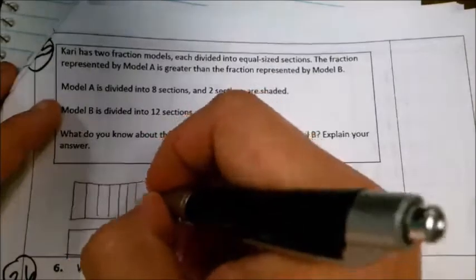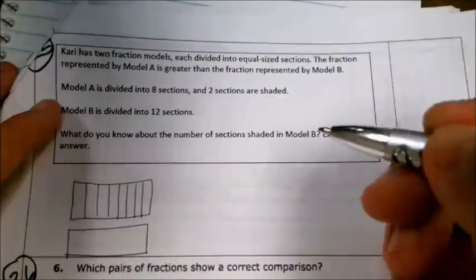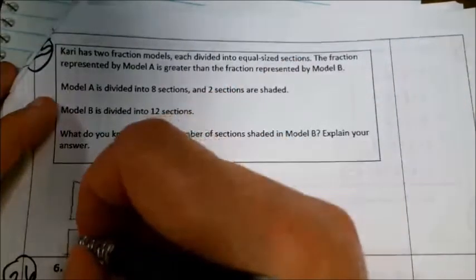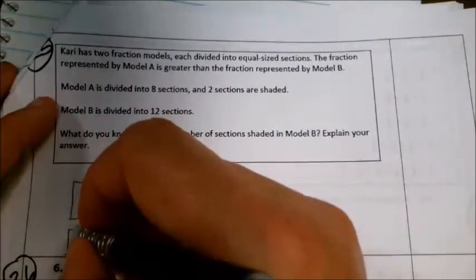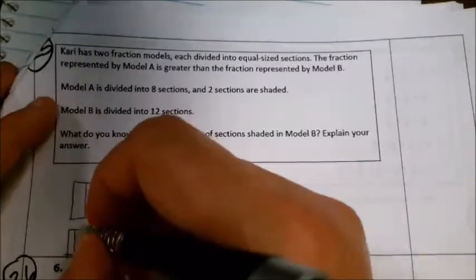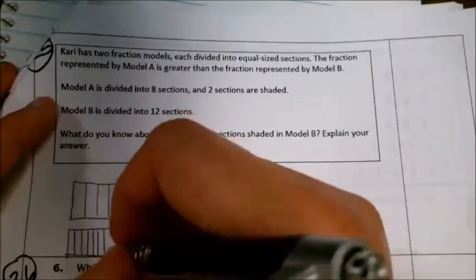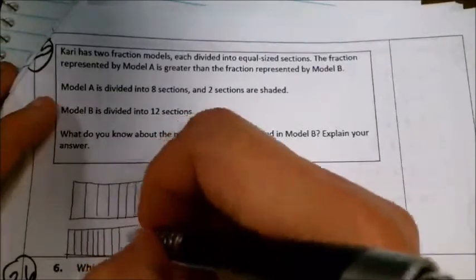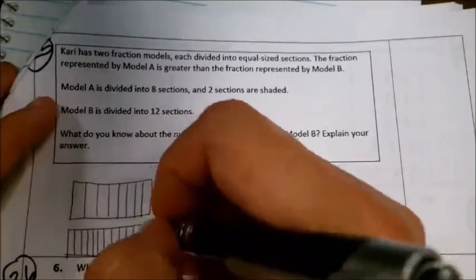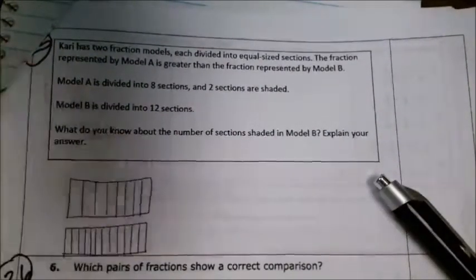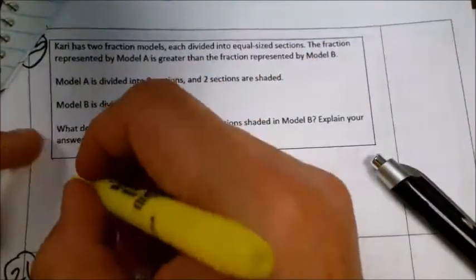So if I draw 7 lines inside, I'll have 8 sections. 1, 2, 3, 4, 5, 6, 7. Model B is divided into 12 sections. I need 11 lines inside. 1, 2, 3, 4, 5, 6, 7, 8, 9, 10, 11.